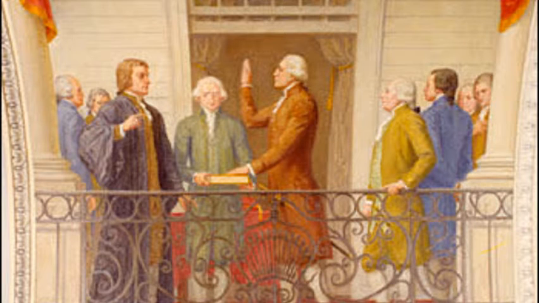With that, we're going to start talking about the launching of this new government. On April 30th, 1789, George Washington took the oath of office as the first president of the United States.